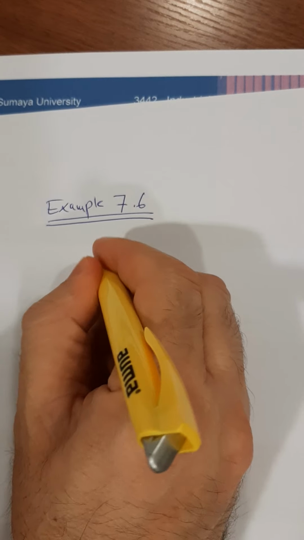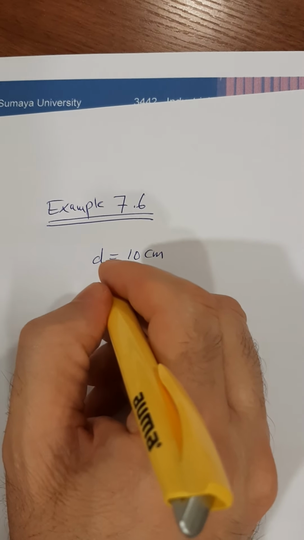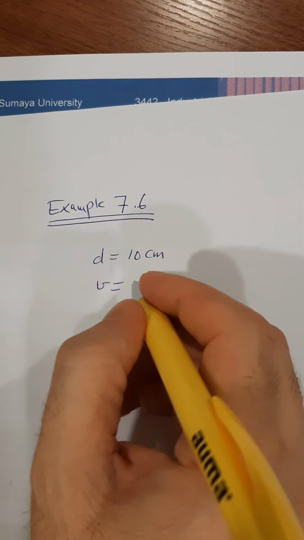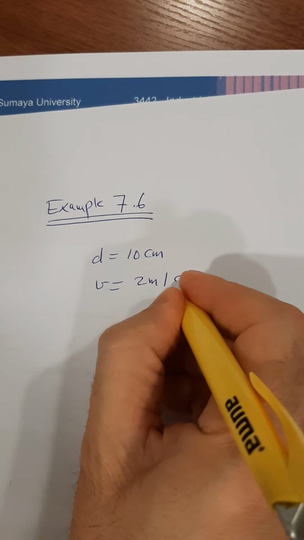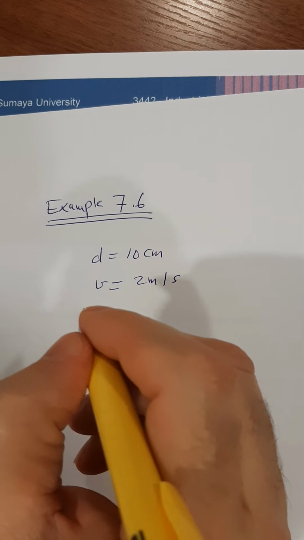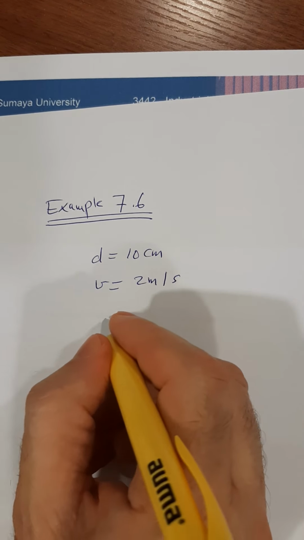So the diameter of the pipe is 10 centimeter. The velocity is equal to 2 meters per second. Find the volume flow rate, the volumetric flow rate.